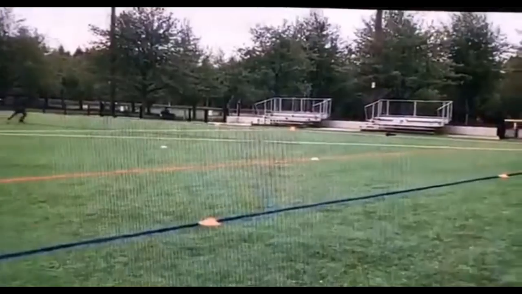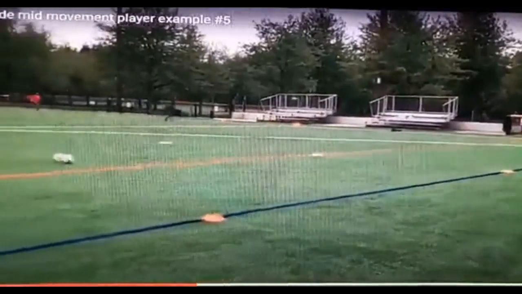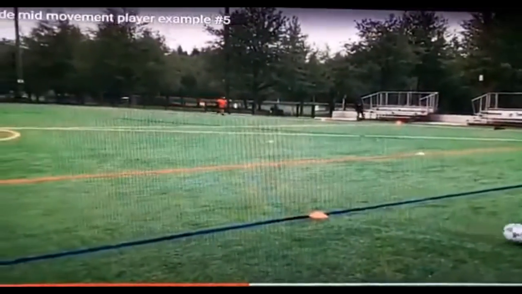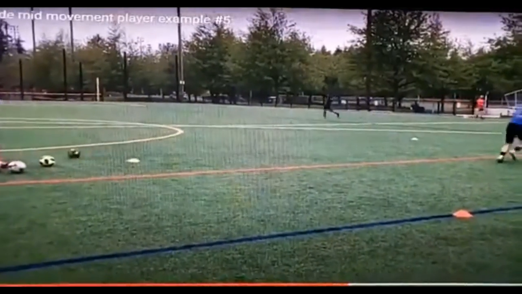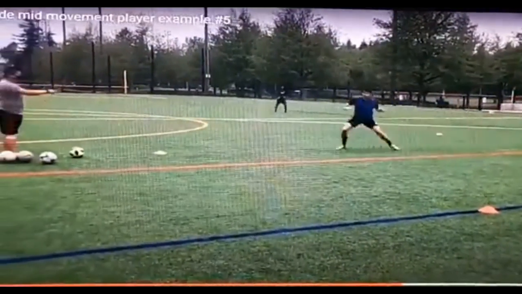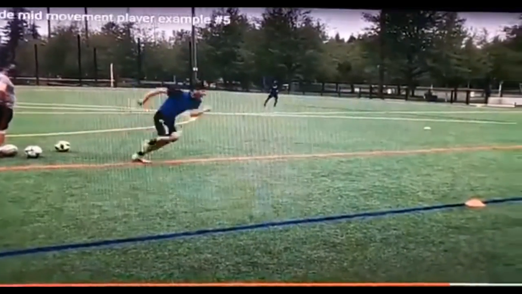Good. See, look at his defensive shape, run again. Defensive shape. See, that's not good, but we're going to fix that one. Go ahead.